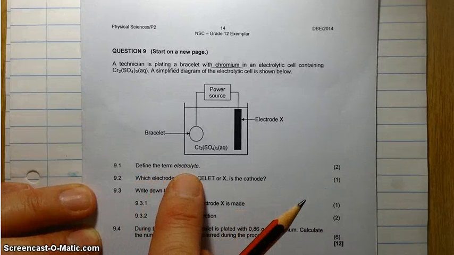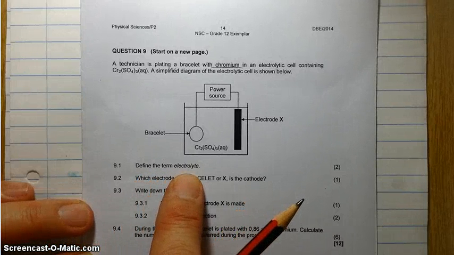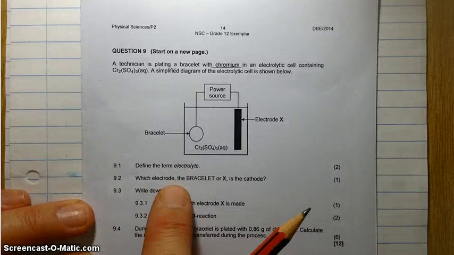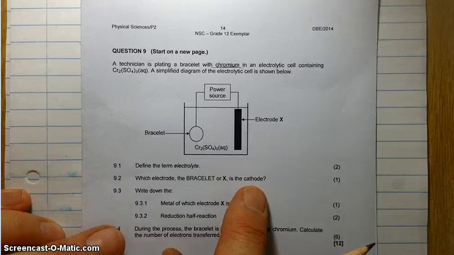Define the term electrolyte. So you can simply say it's a solution that conducts electricity through the movement of ions. So you need to have the two words solution and the free ions. Then 9.2, which electrode, the bracelet or the X, is the cathode?